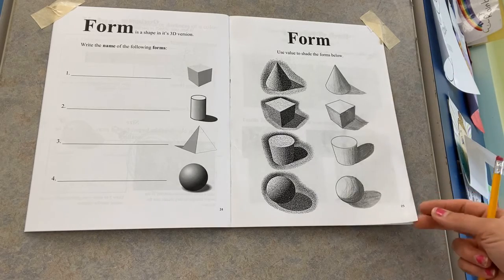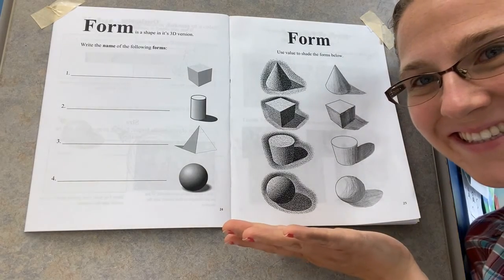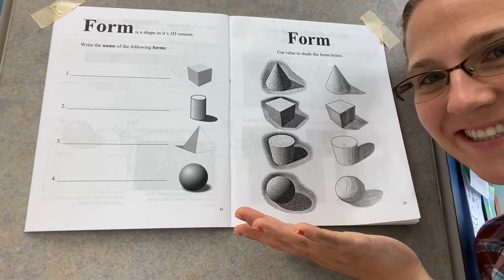And there you have your shaded objects. So nice job, everybody. What I really want you to do is go back to Google Classroom and click on the Flipgrid link and make me a video on Flipgrid showing me your finished work and telling me the names of the objects on the page on the left.